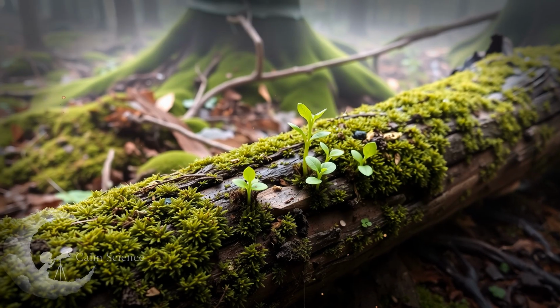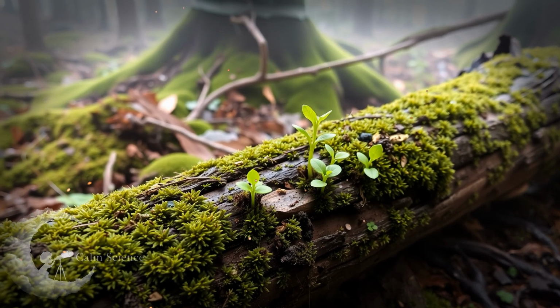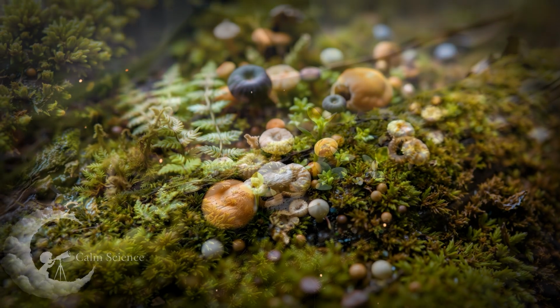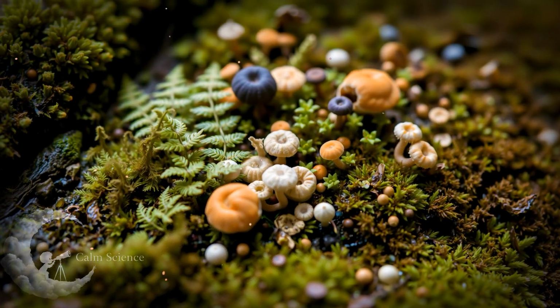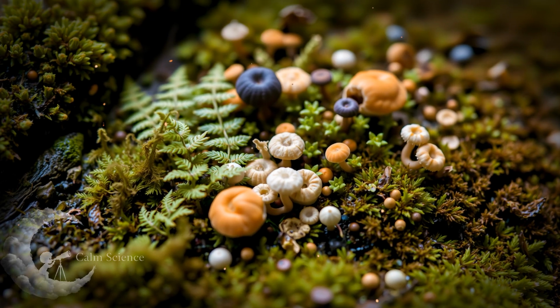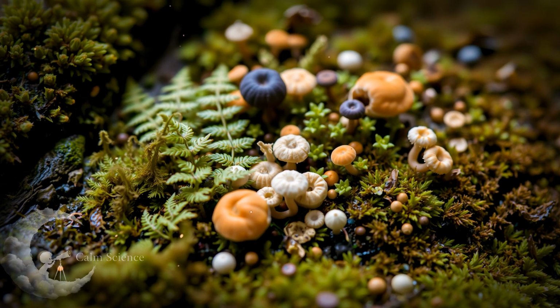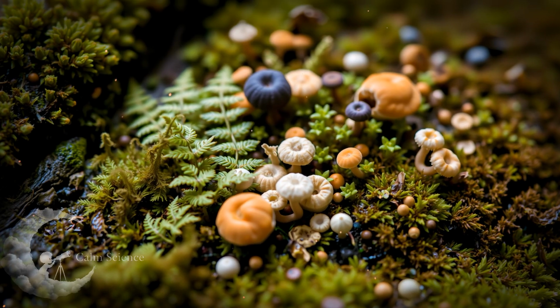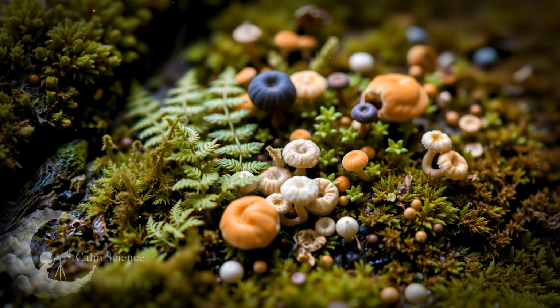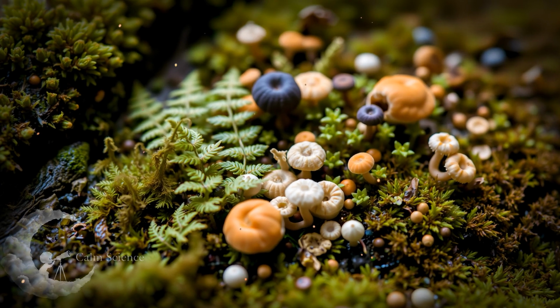The air in a forest is not just still or moving with the wind. It is also being gently humidified by the trees themselves. Through a process called transpiration, a large tree can release hundreds of liters of water vapor into the atmosphere on a single warm day.